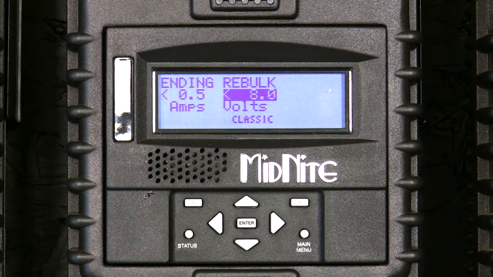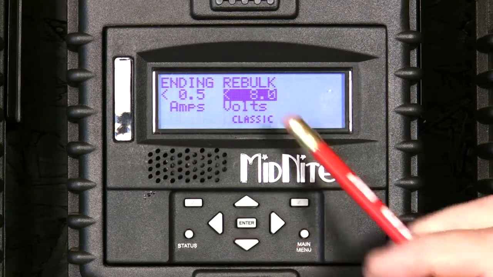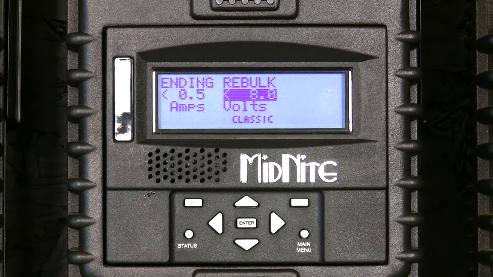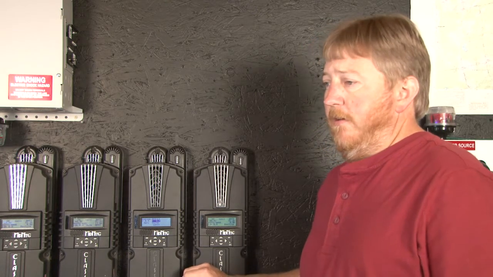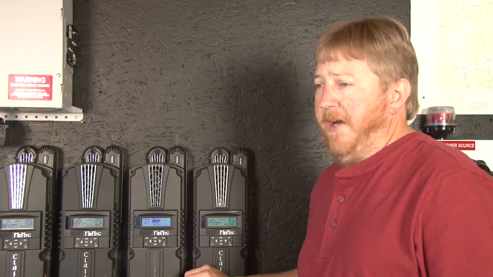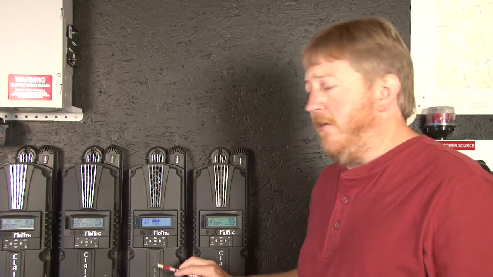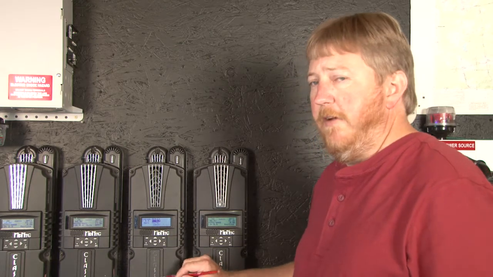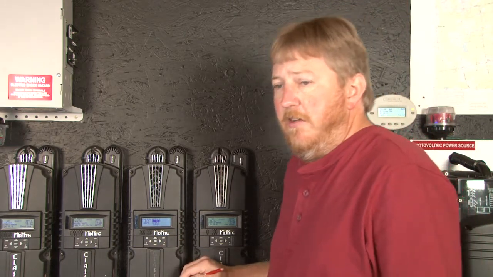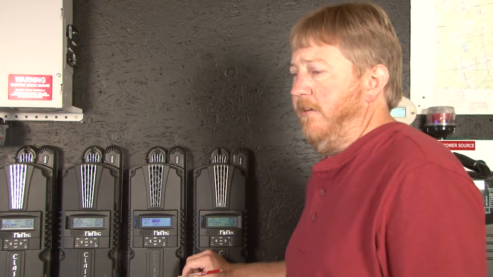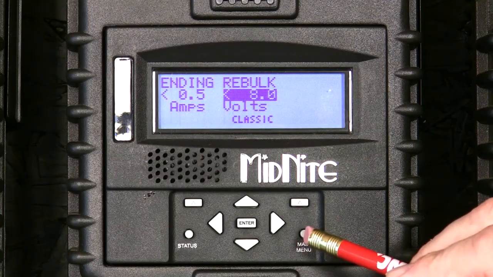REBULK, just like it says, that's a value we can program. By default, it's kind of defeated at 8 volts. You could turn that value up if you had a hydro or a wind turbine and you wanted to set it to drop back out of float at a certain point and start a new bulk cycle. This is where you would pick that value, where you would start the new bulk cycle. I won't spend a lot of time on these. These are all covered in the manual. For really detailed instructions on these, please see the manual.